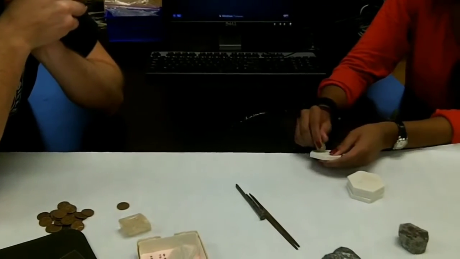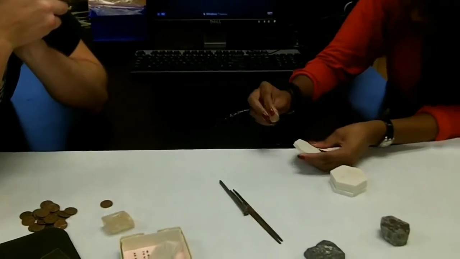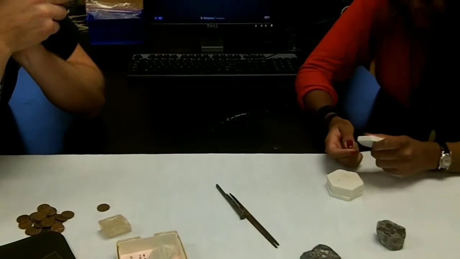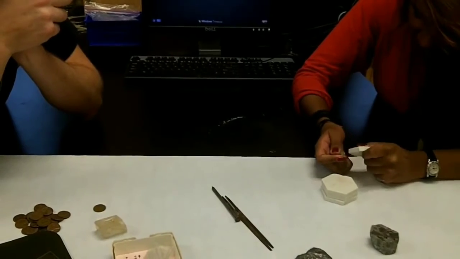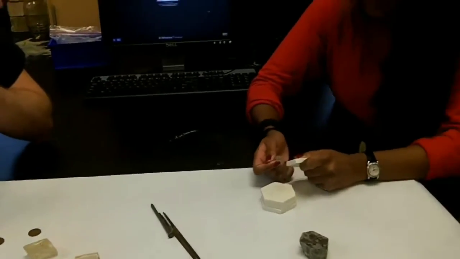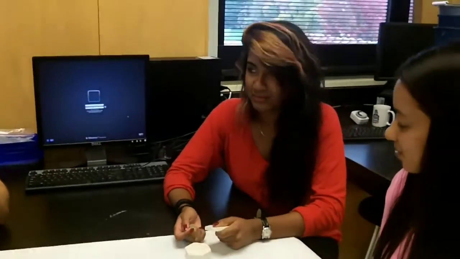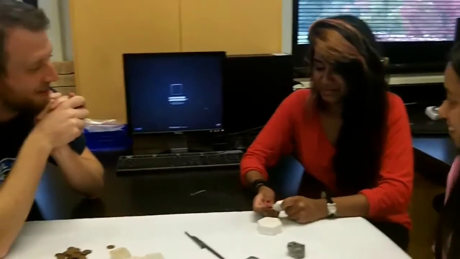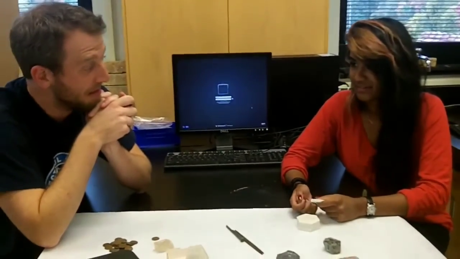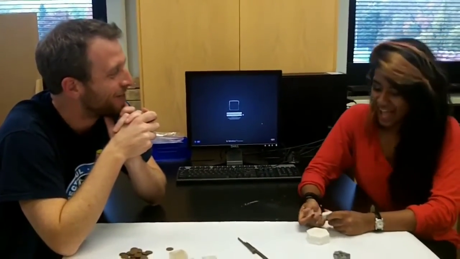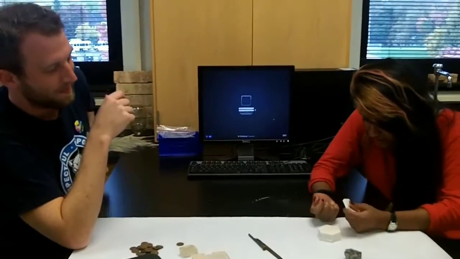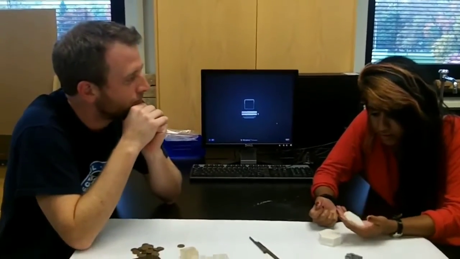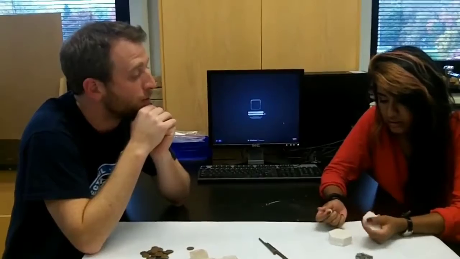Do we do it this way or I'll just try it? What do you think? You tell us, you've got it. I think the plate is deteriorating. Okay, so the plate's deteriorating?